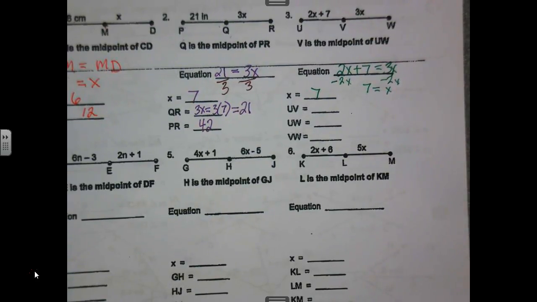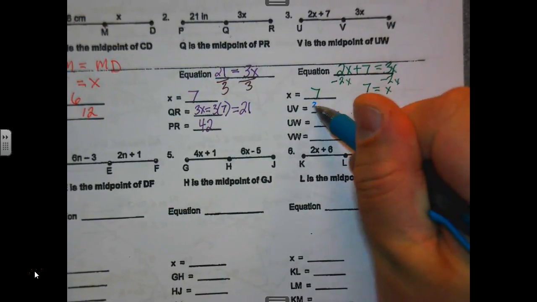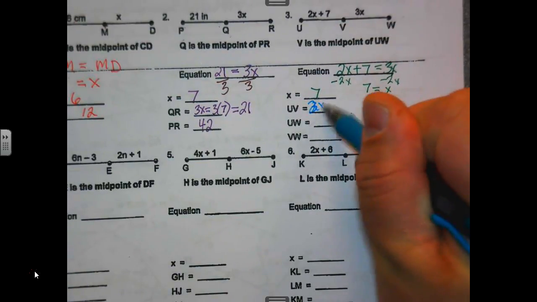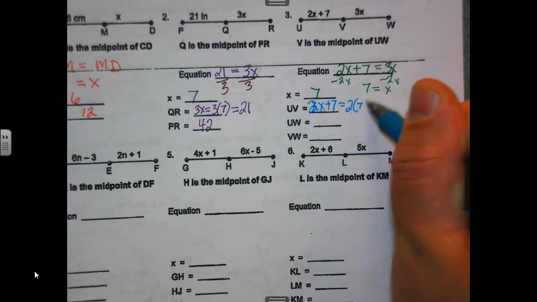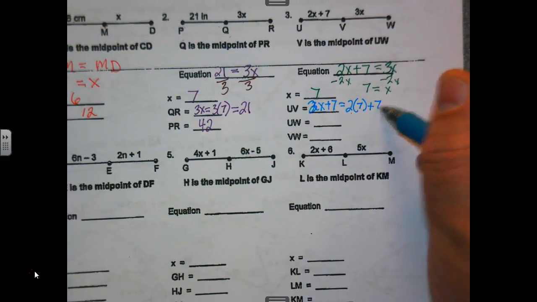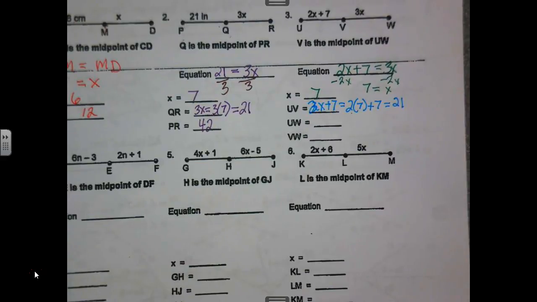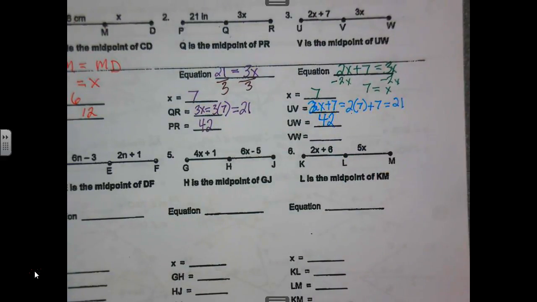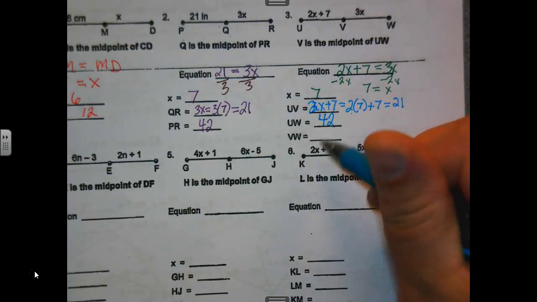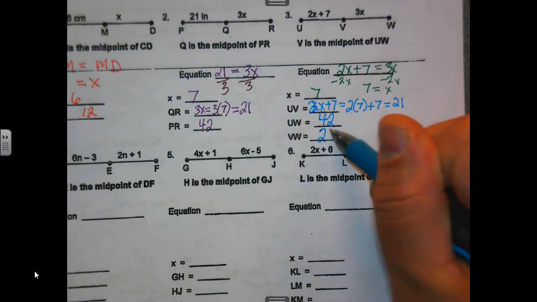Okay, what's UV? 3x. No, it's not. It's 2x plus 7, which equals 2 times 7 plus 7, which equals 21. What's UW? That's right, 42, because you just got to double 21. And what's VW? 2x. That's right, 21.